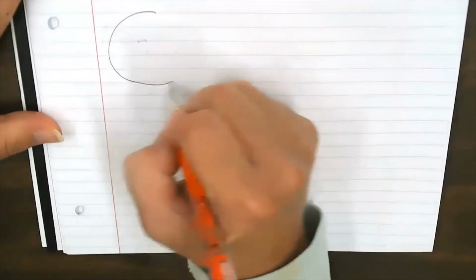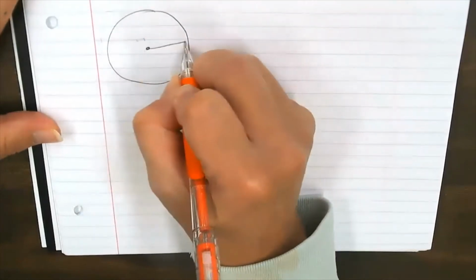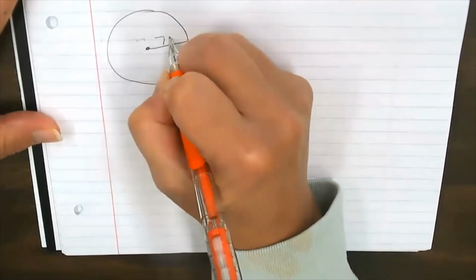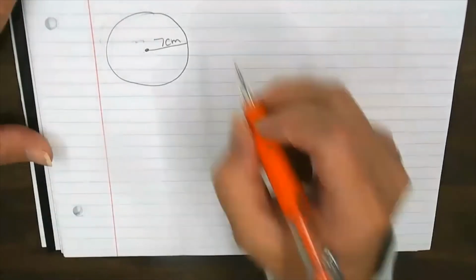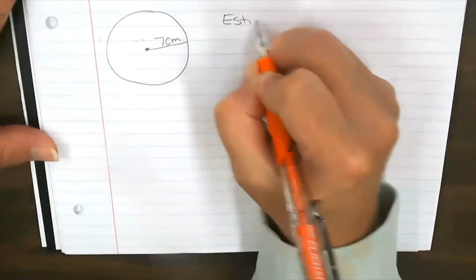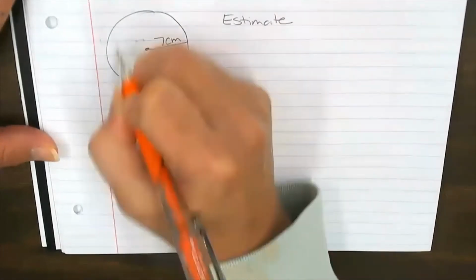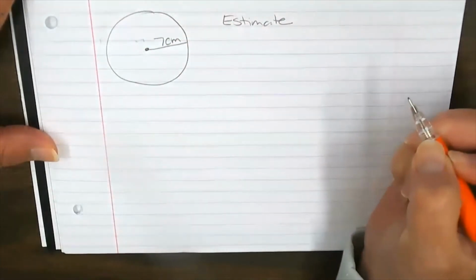Okay. The book has given us this figure, and they want to know what is the area of the circle. So the first thing they want us to do is estimate the area of this circle.